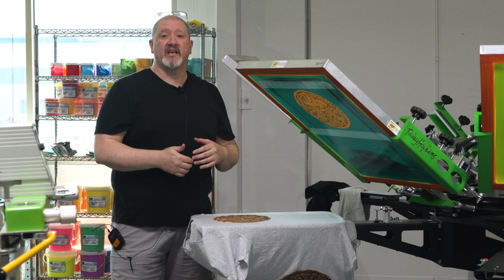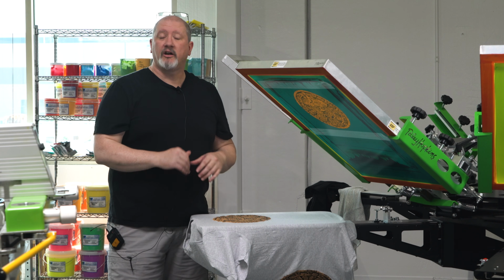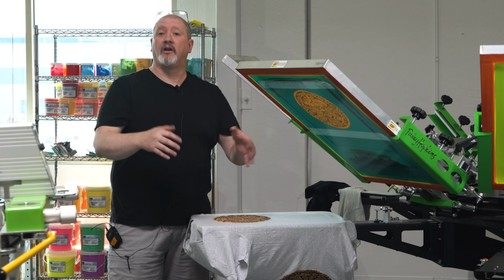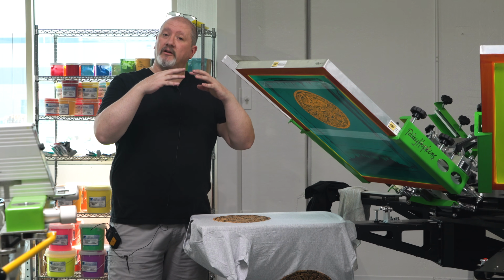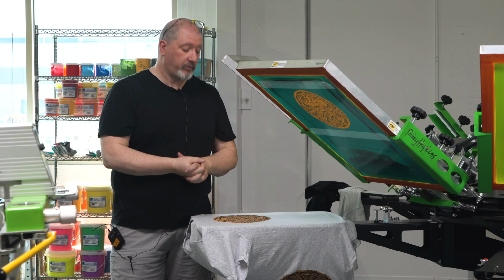So even at 20% puff, if you print on a heavyweight cotton and then on a really lightweight tri-blend, you're going to have a dramatic difference in how that puff looks. The heavyweight cotton is going to puff a little bit, but the tri-blend is going to puff a lot. You're going to see a lot of puckering of the fabric.